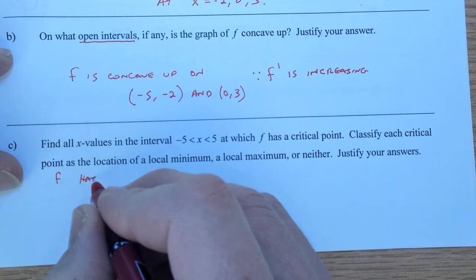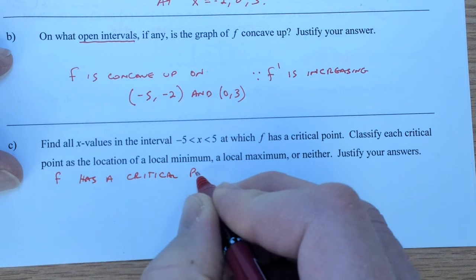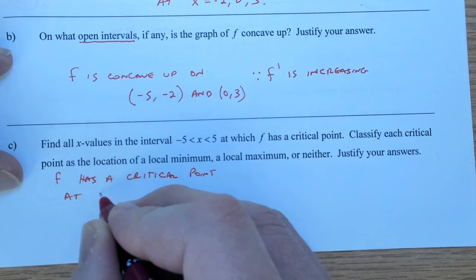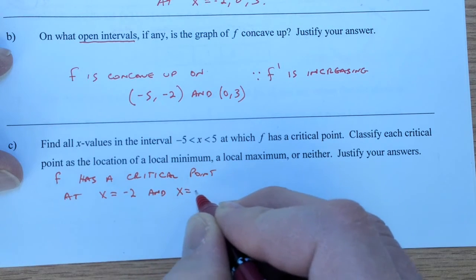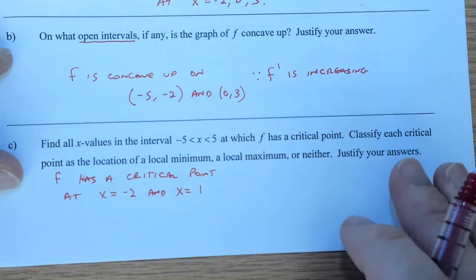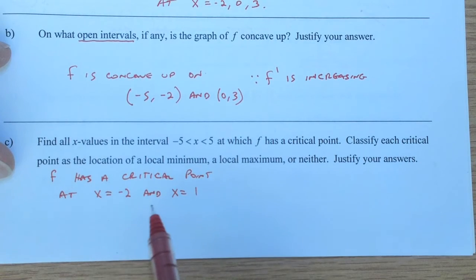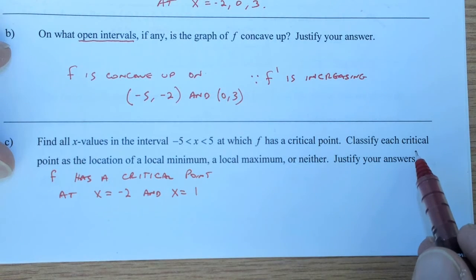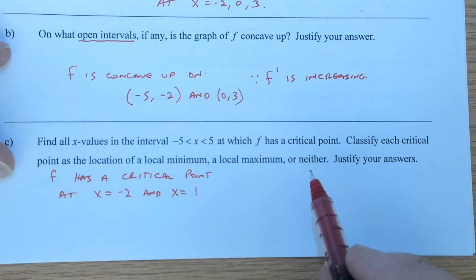F has a critical point at x equals -2 and x equals 1. It doesn't say that we have to say why, we just have to identify them. Now, classify each critical point as a location of a relative max, relative min, or neither.